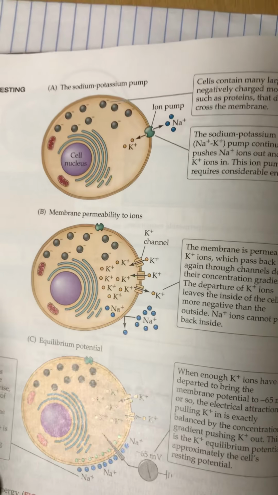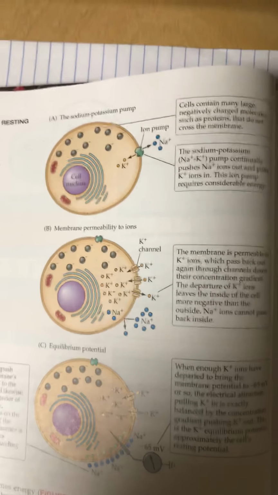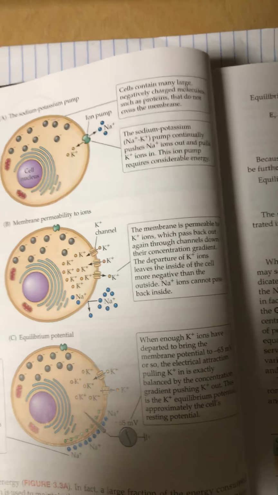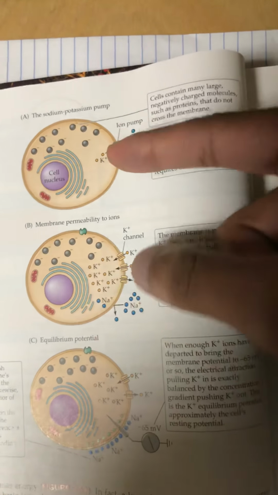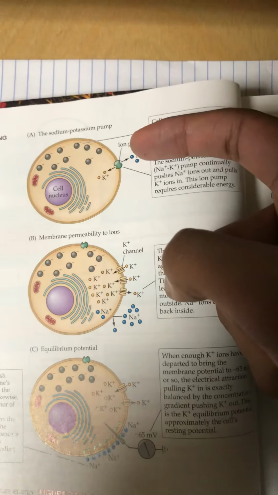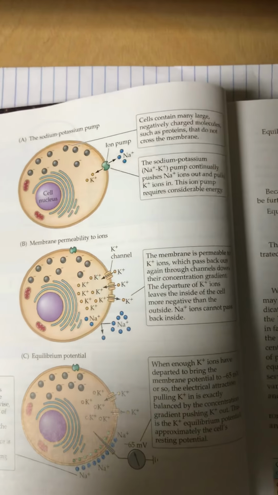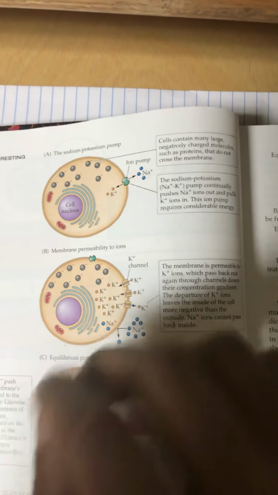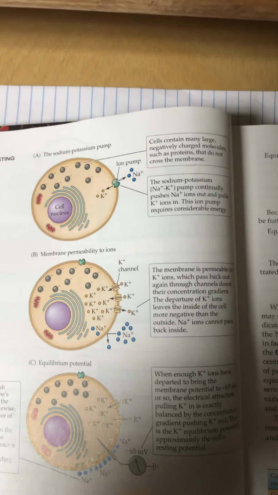Now sodium-potassium pumps. These basically deal with concentration gradients too. This pump pushes the Na plus out and pumps K plus ions, potassium ions, in. It pumps in 2 potassium ions and pumps out 3 sodium ions.